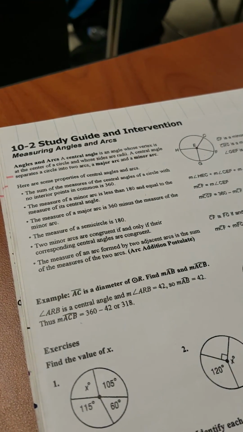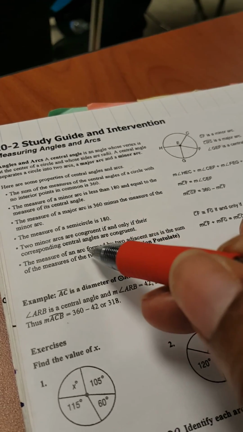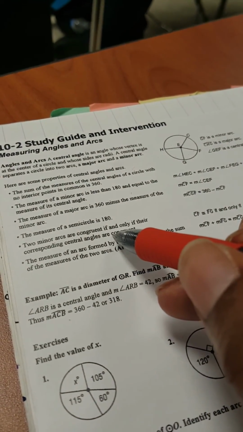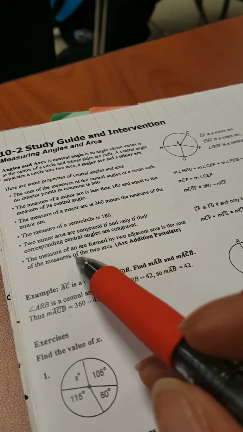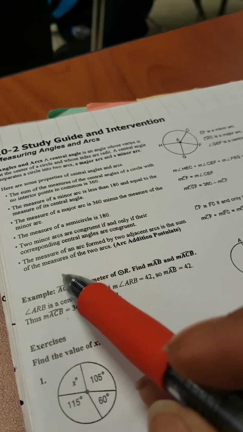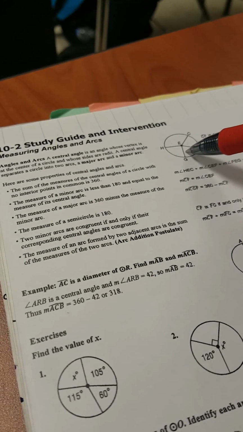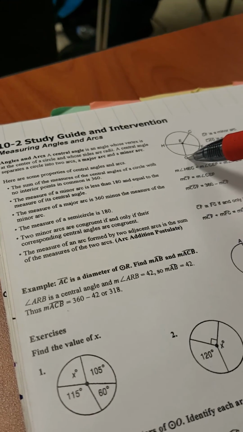Two minor arcs are congruent if and only if their corresponding central angles are congruent. So they're pretty much telling you if they have vertical angles that are equal, then you should know that their arcs are equal. The measure of an arc formed by 2 adjacent arcs is the sum of the measures of the 2 arcs. So they're saying if this one's 30 and this one's 20, then together this will be 50. That's what it's saying.